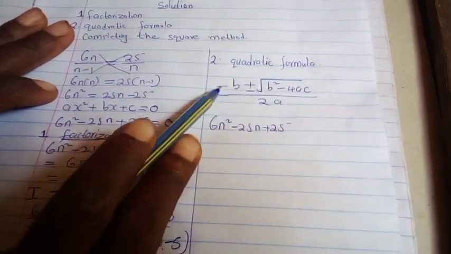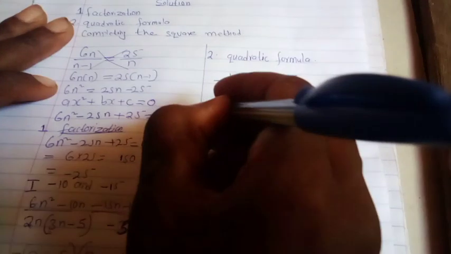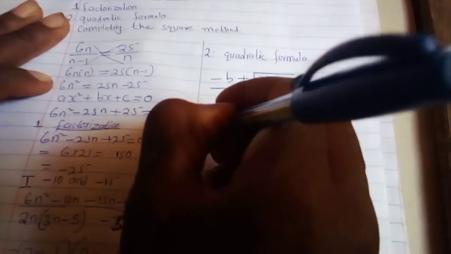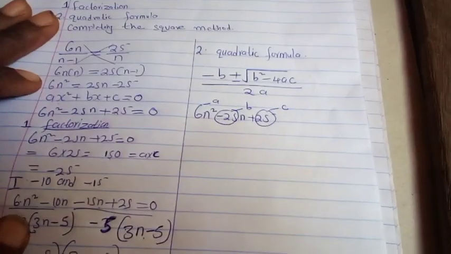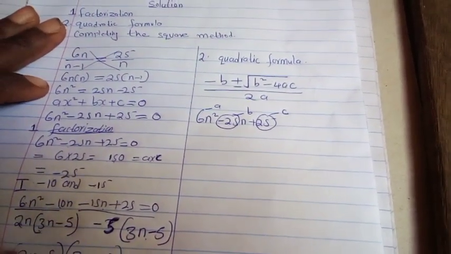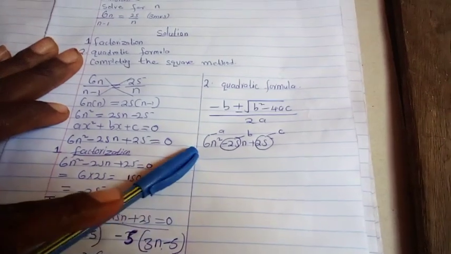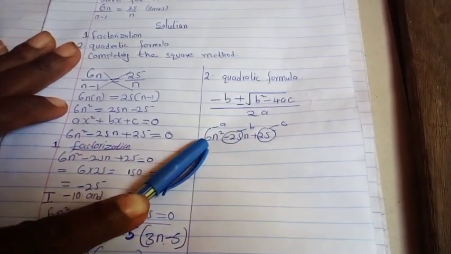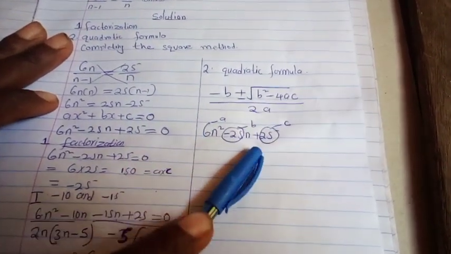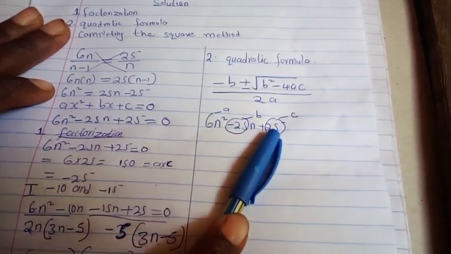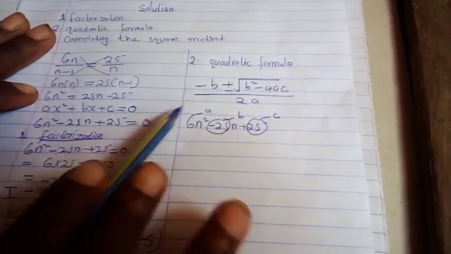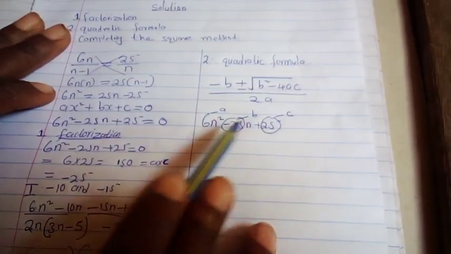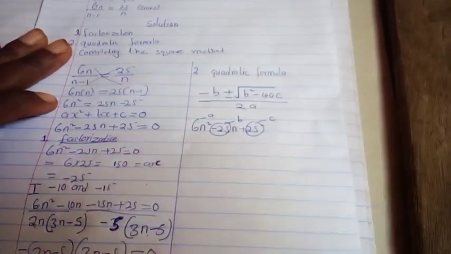So this 6 is a, this one here is what we call b, and this one here is what we call c. Are we together? Because the coefficient with the n squared is a, with n is b, and c is the value that lacks a coefficient. So we take 6, negative 25, and 25, fix it here, and we get the answer.